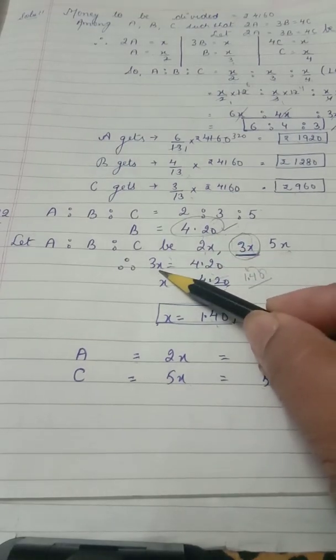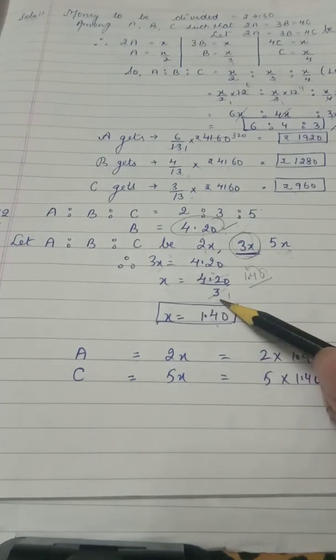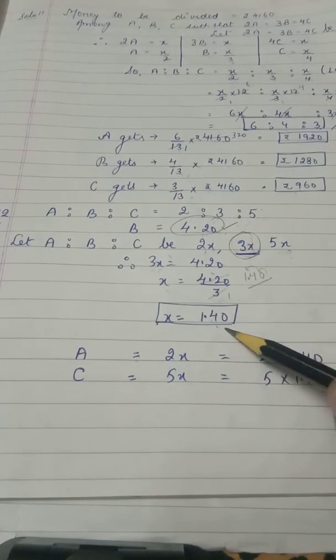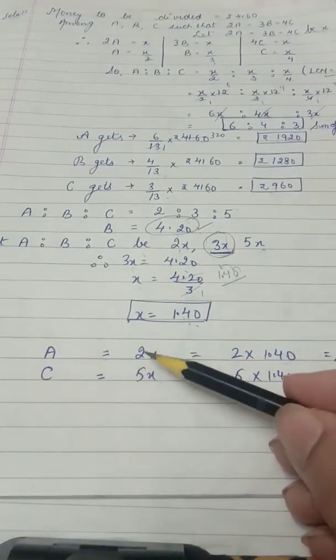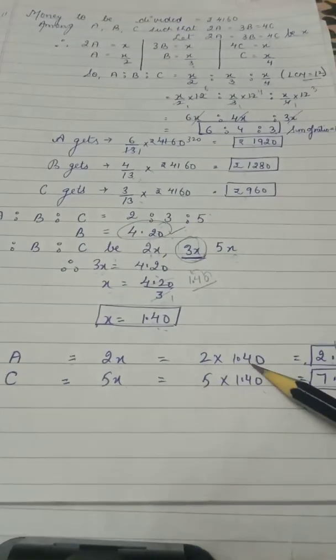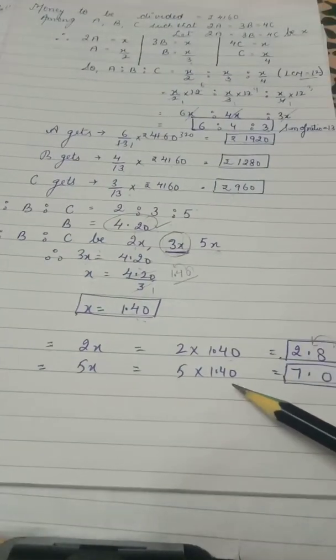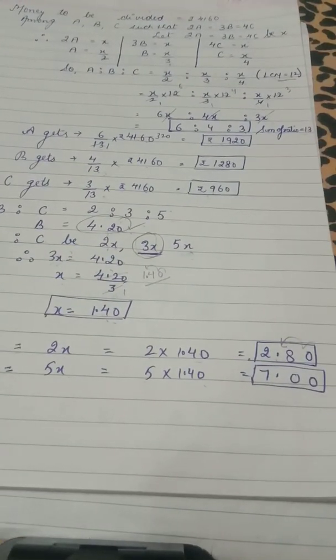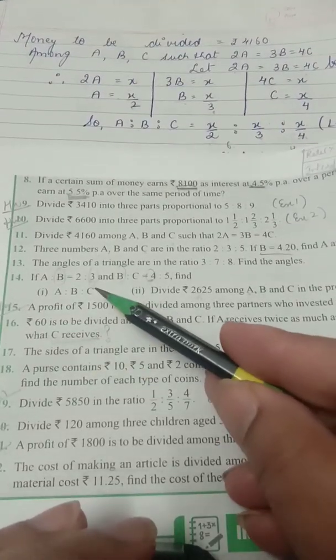So we can say that 3 times x is equal to 4.20. Find the value of x: 4.20 upon 3, do the cutting. The value of x is 1.40. Now we have to find A and C. A is 2x, that means 2 multiplied with the value of x, which is 2.80. And C is 5x, which is 5 into the value of x, which is 7.00. Now I'm directly moving on to question number 14.